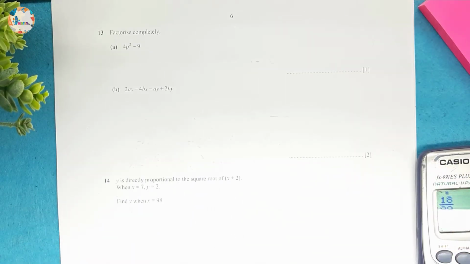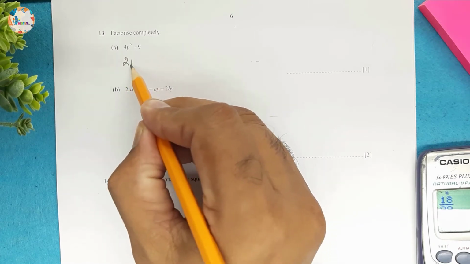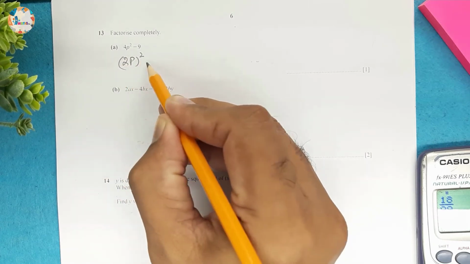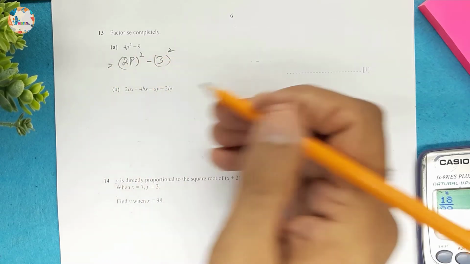Done. Question number 13. Factorize completely. So we can write this as 2b raised to power 2 minus 3 raised to power 2. And now we can apply a square minus b square.